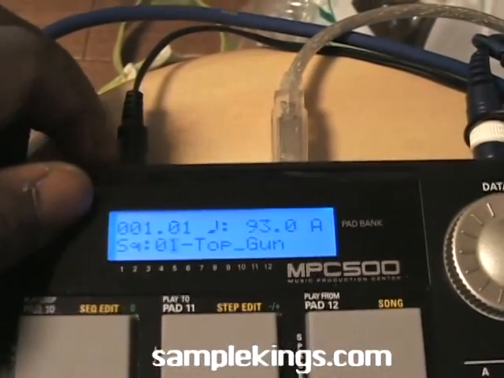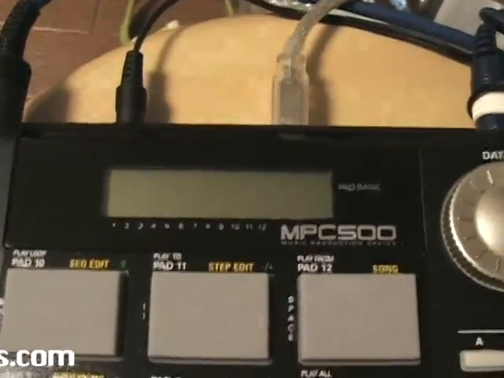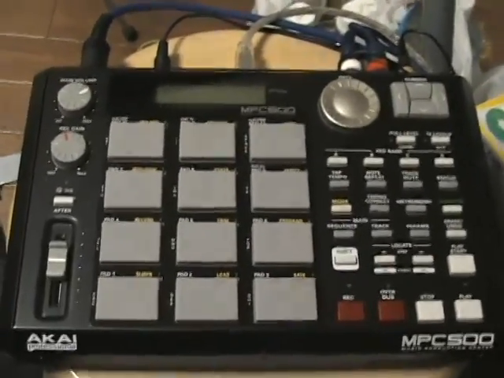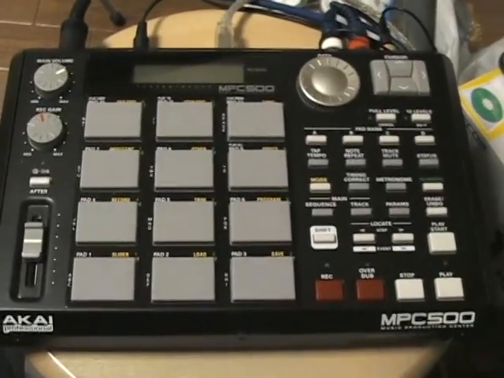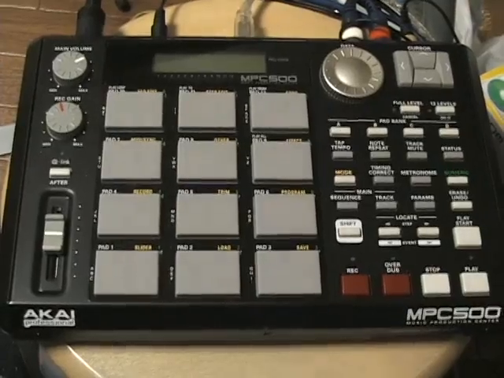The thing to do here now, though, is we must turn it off. So I'm going to turn my MPC off. It'll wait about 30 seconds or so. Okay, now we've done that. We've updated our MPC 500. Next thing I want to do is actually get it to initialize the new operating system, which is the 1.11.